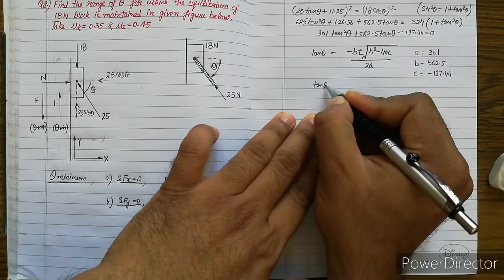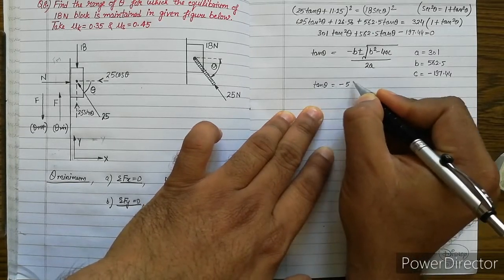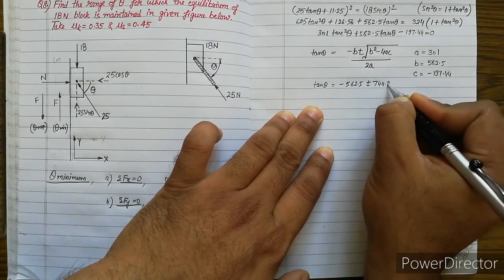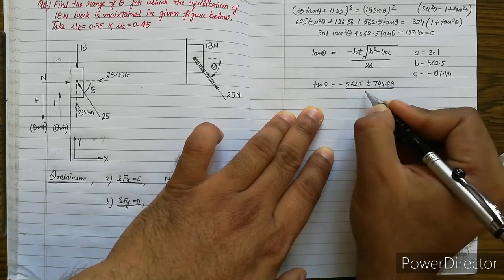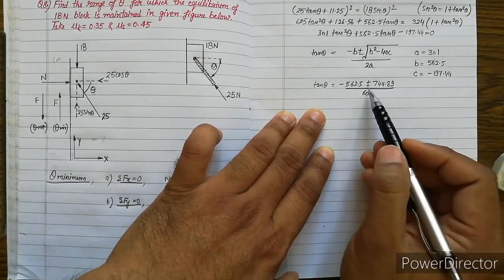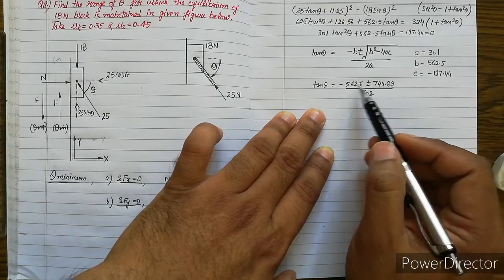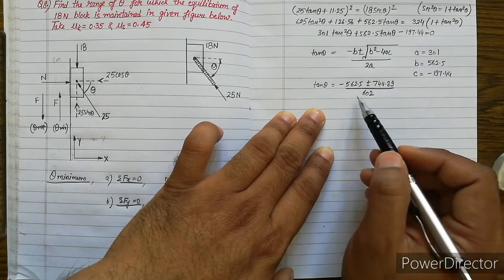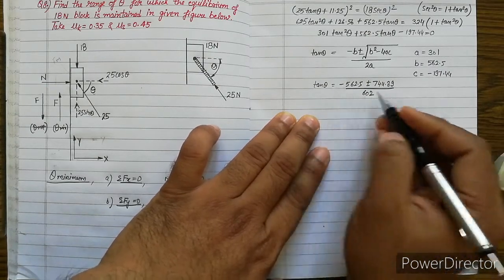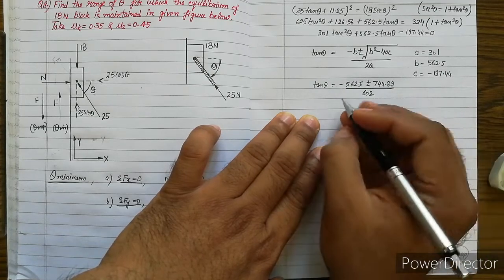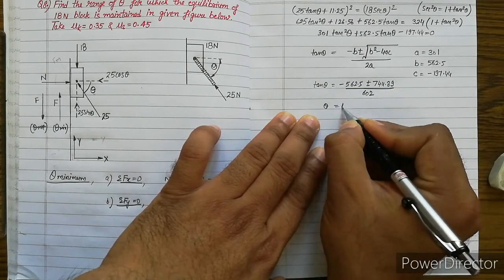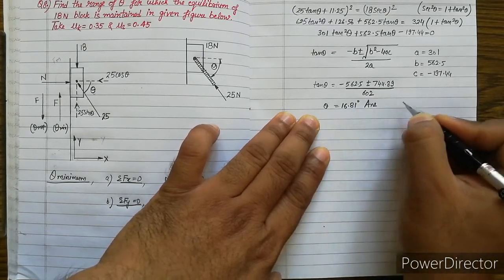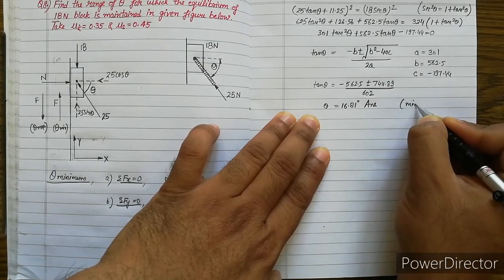So when you put these terms in this particular formula, you will get tan theta as minus 562.5 plus minus 744.39 divided by 602. Of course, we will not take negative values, we will only take the positive value. So we will subtract this value from this part by using the plus sign here and divide by 602, and then we will take tan inverse of that particular value. So you will get theta as 16.81 degrees. So remember, this is theta minimum.